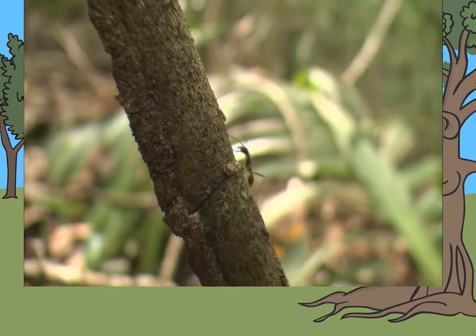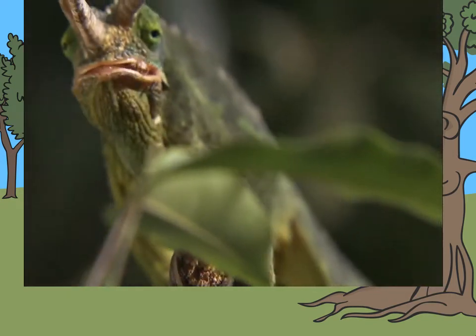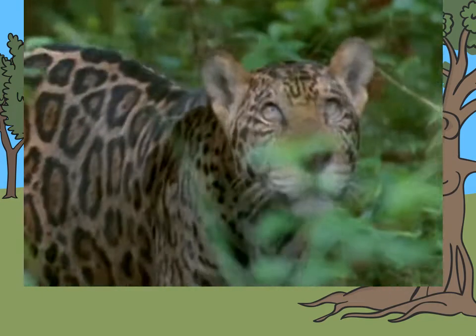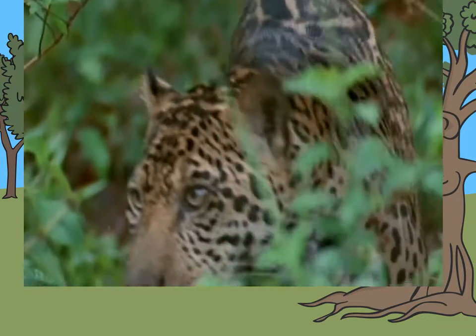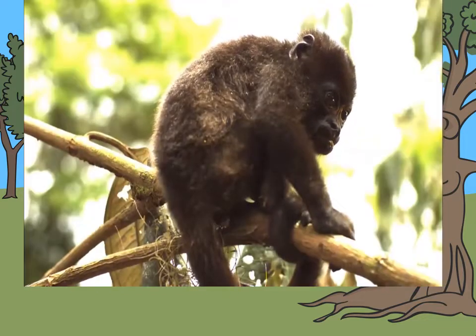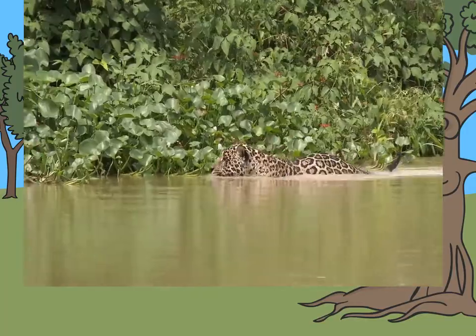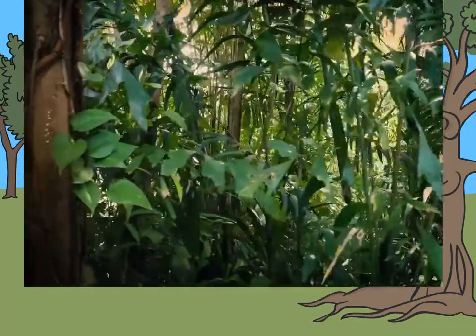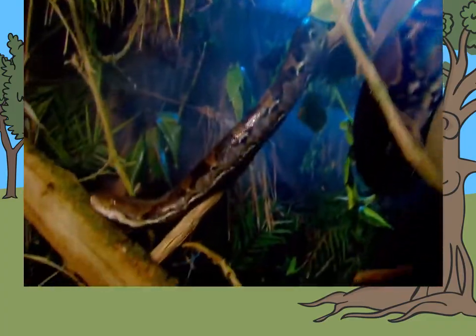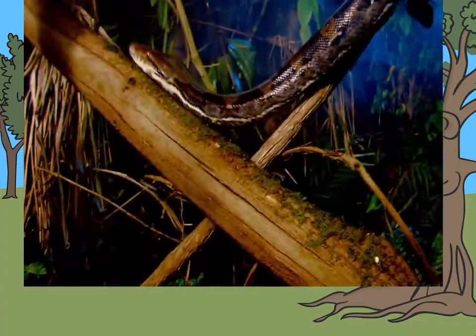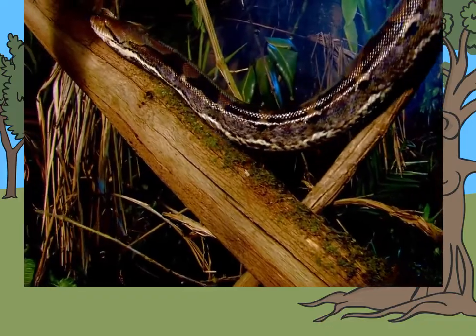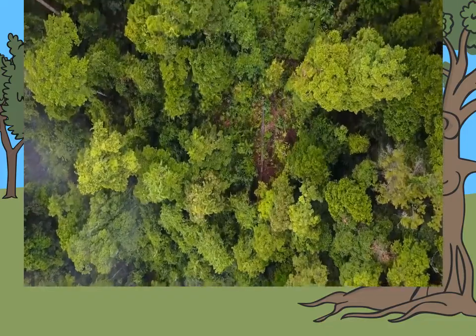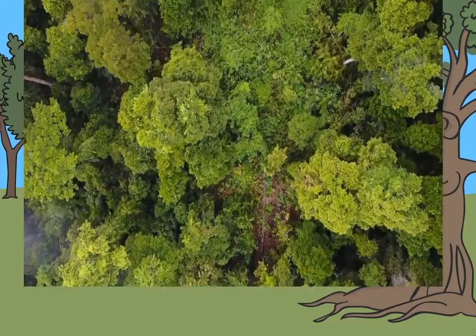From teeny-weeny insects to huge, hungry predators. There is no place like it. Cats swim, plants climb. Snakes the length of 6 humans slither in the branches of trees. It is a rainforest.